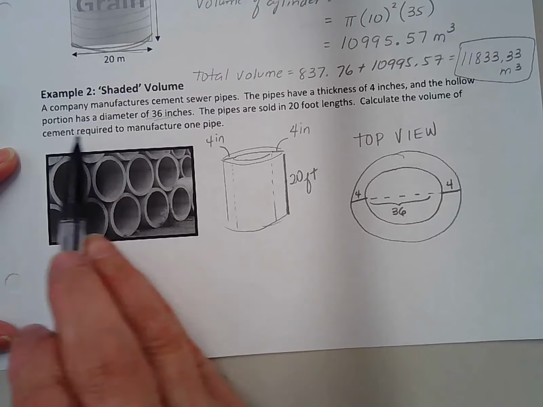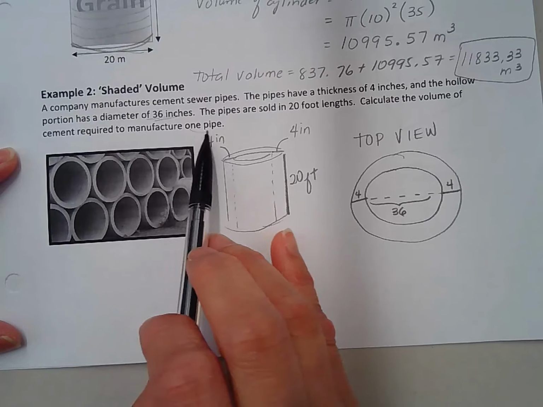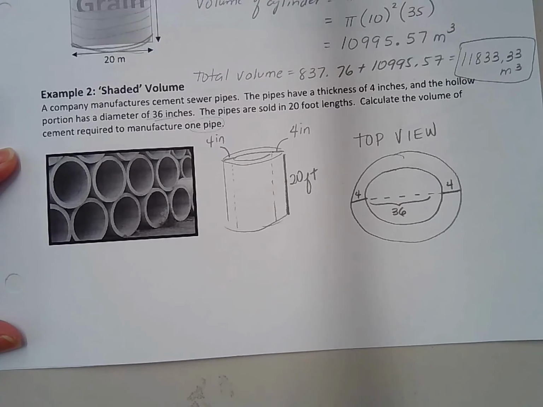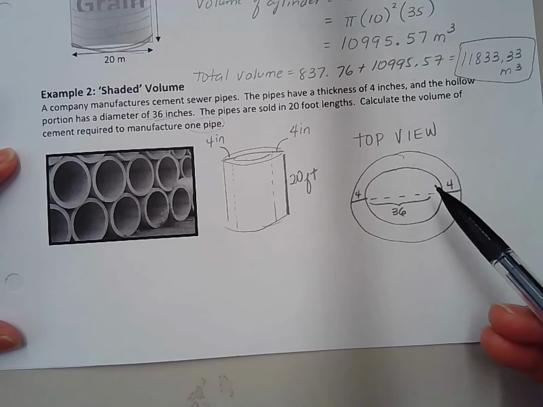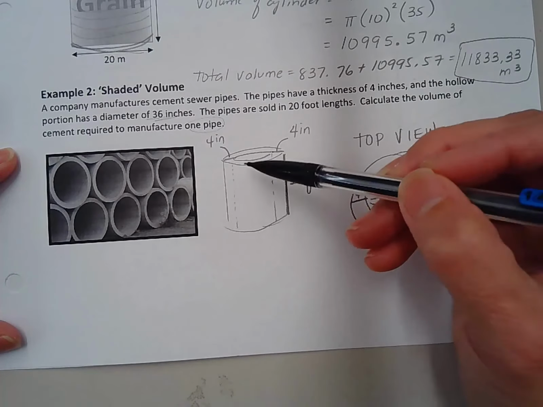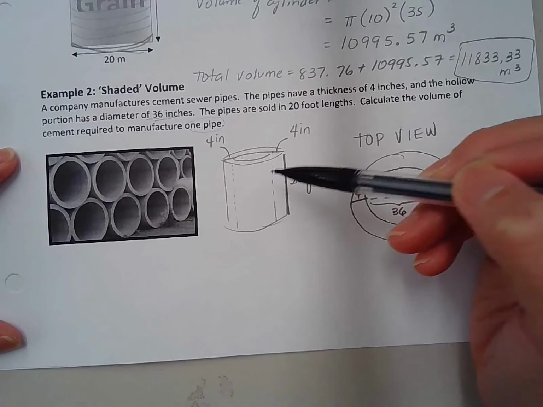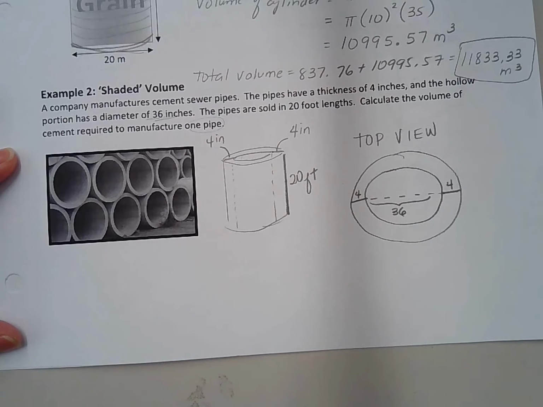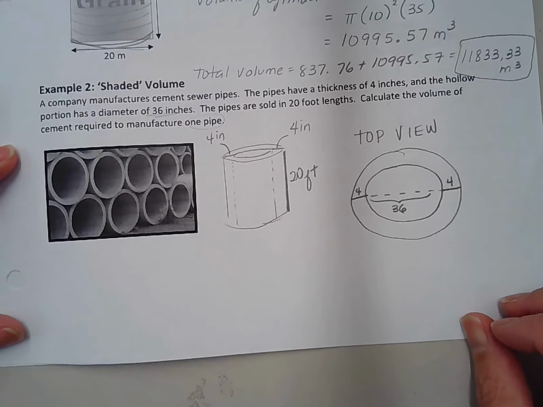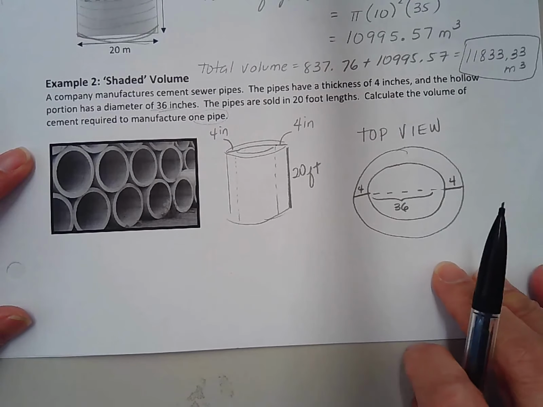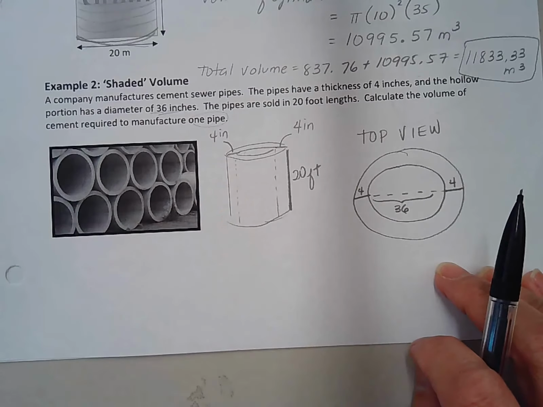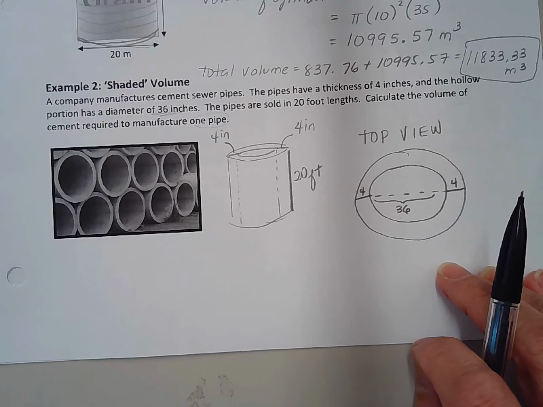Calculate the volume of the cement required to make one pipe. So how much cement would it require to make the pipe? Remember, the cement is not filled all the way inside, right? There's a hollow portion there. What else do you notice here? Notice that some units are different.